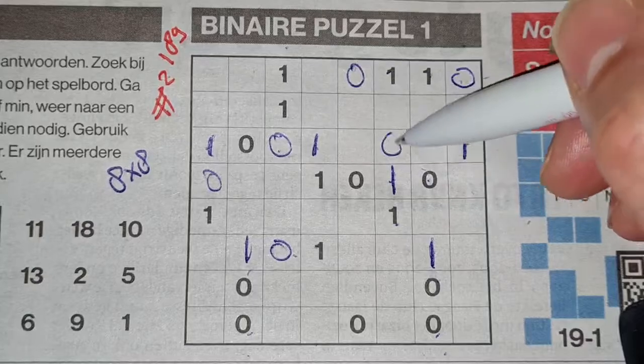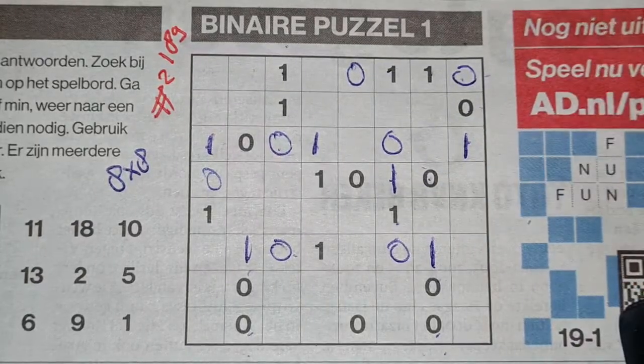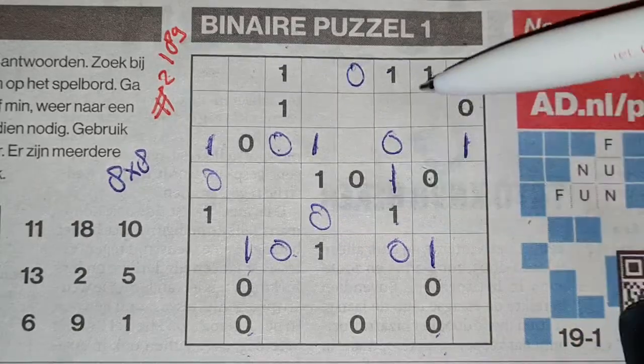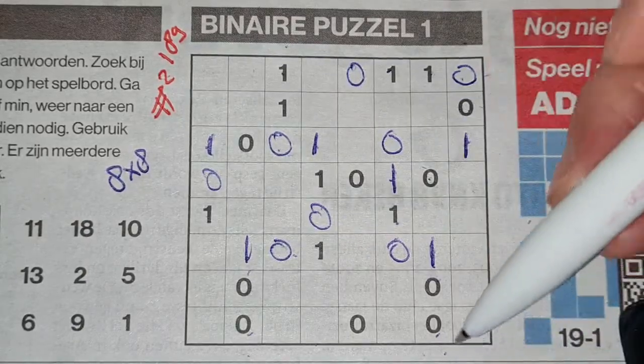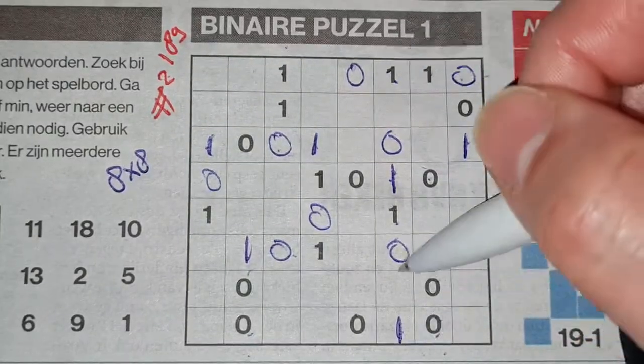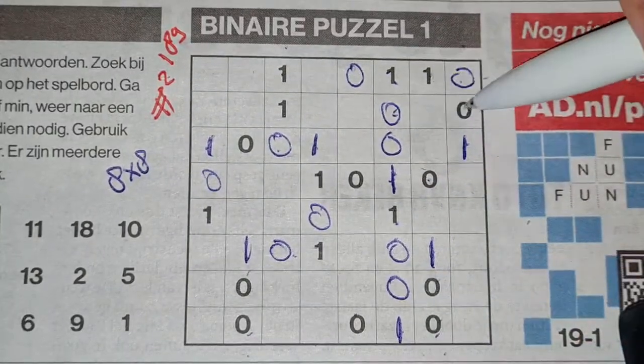Double one, here no, there no. Between two ones comes an O. Between two O's comes a 1. We have now 4 ones, so the rest are O's. Between two O's comes a 1.